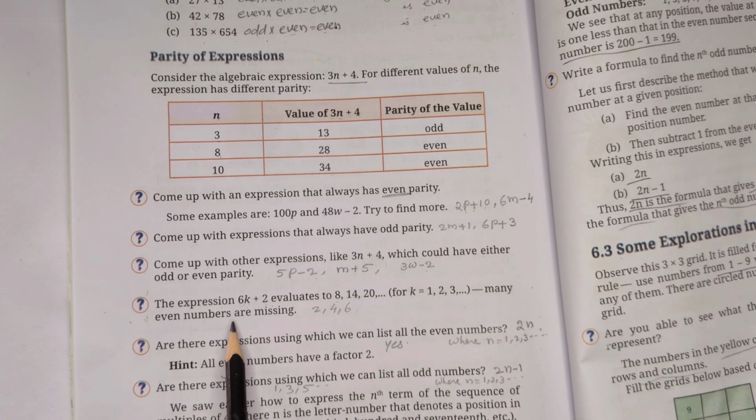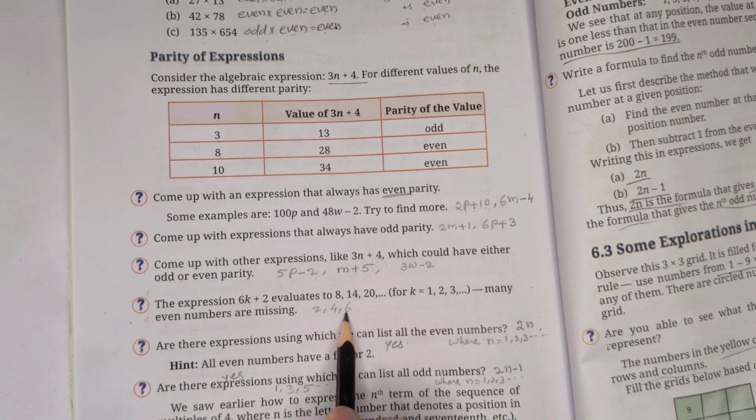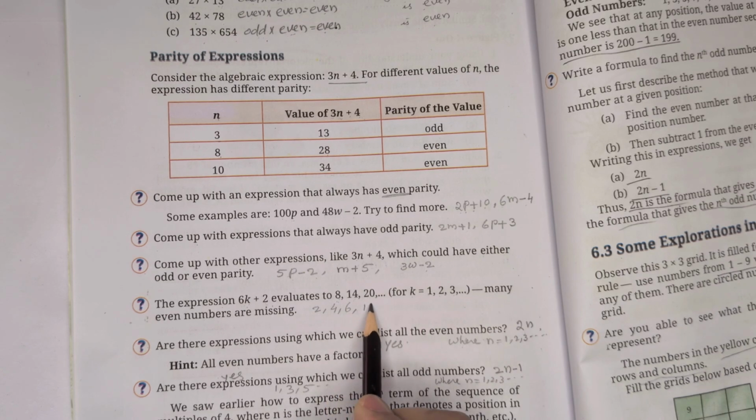Then how many even numbers are missing there? Here we can see 8, 14, 20, etcetera, is going on. Before that, 2, 4, 6 are missing. Then after 8, 10, 12 are missing.